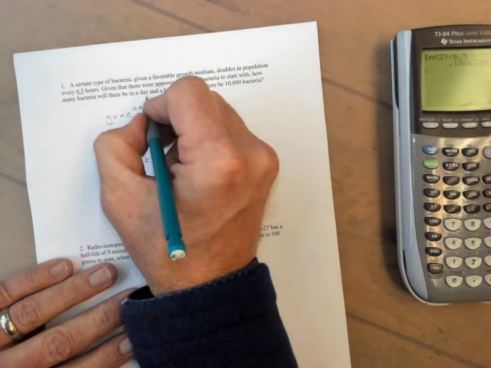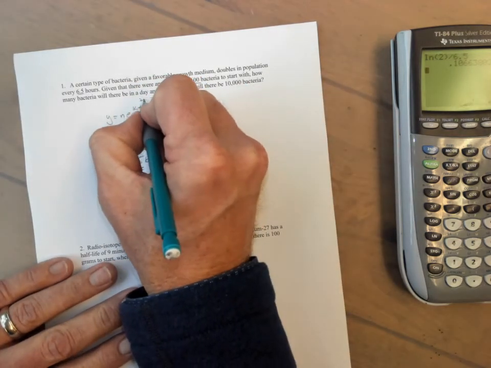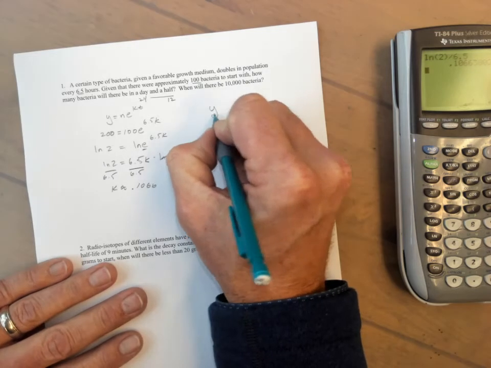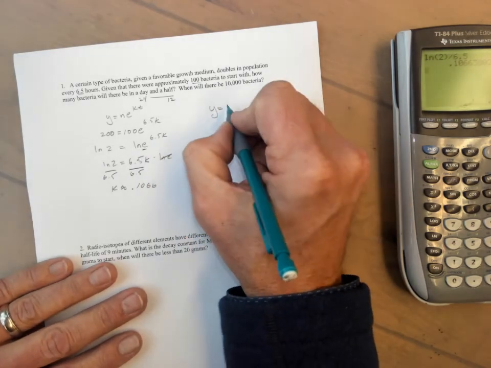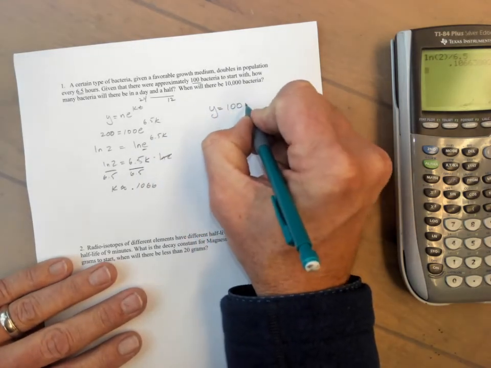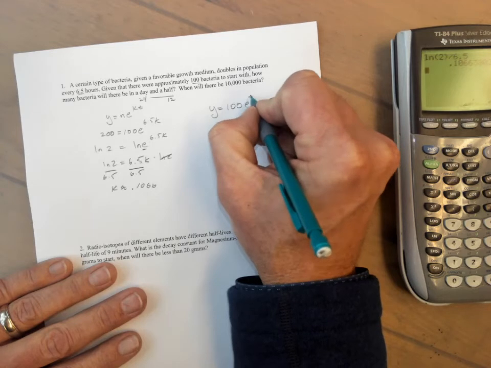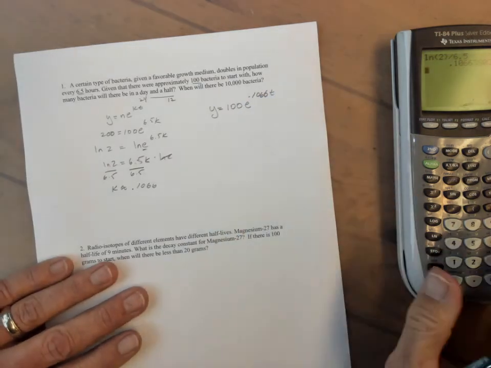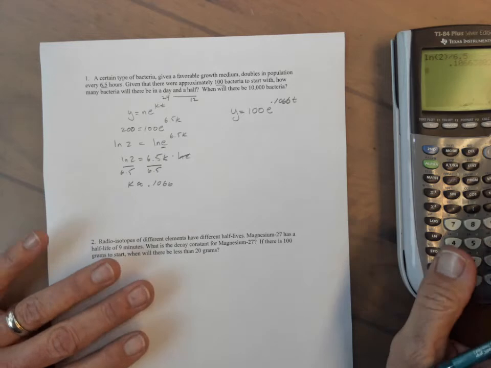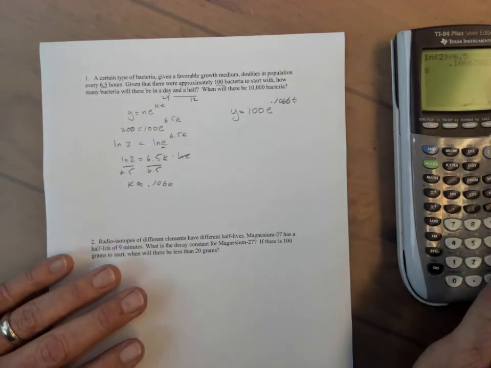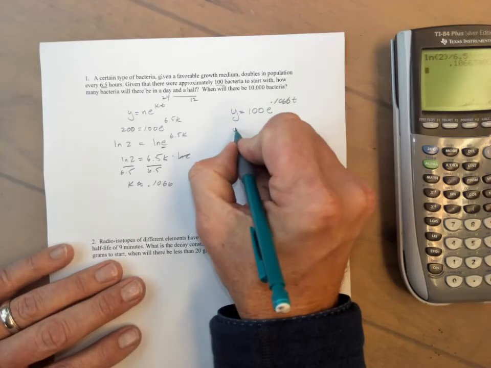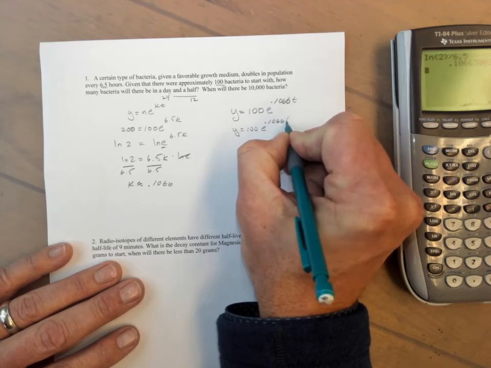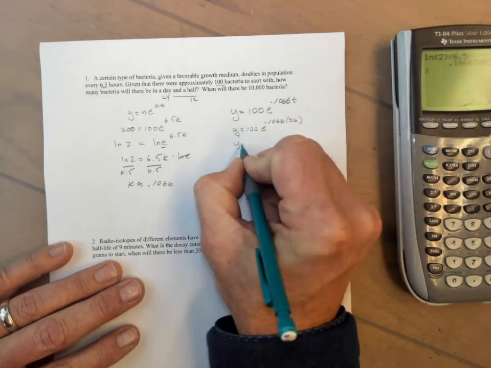All right, so now we've got two other questions. How many bacteria will there be in a day and a half? Well, there's 24 hours in a day, and half a day is 12, so there's 36 hours in a day and a half. So we have y equals 100 is what we're starting with, our k is 0.1066, t. So there's our general equation. And now we're going to input 36 for a day and a half. So y equals 100 e to the 0.1066 times 36.